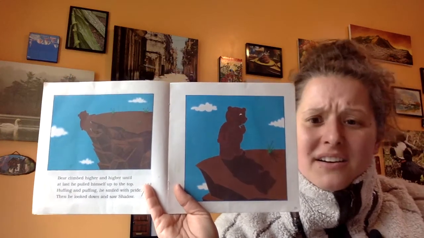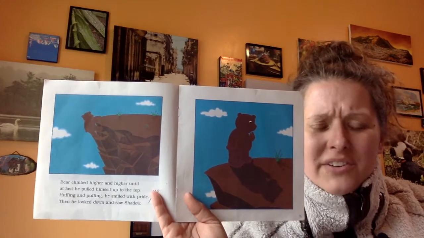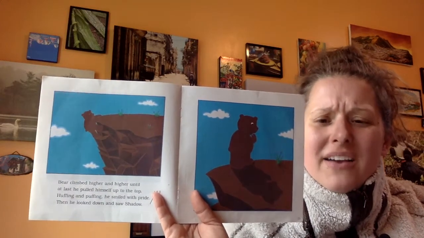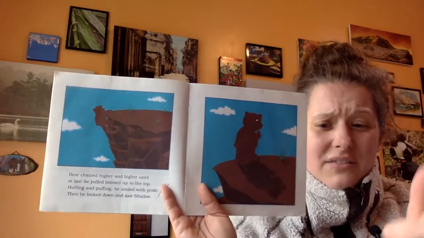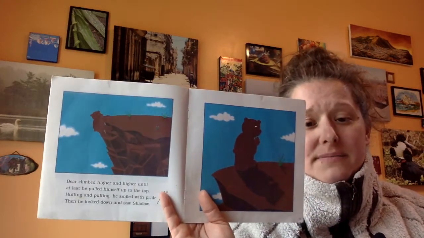So pause here, family, and talk about why Bear isn't able to get rid of his shadow. What things has he tried, and why haven't they worked? So Bear has tried what things to get rid of his shadow? Why haven't they worked?